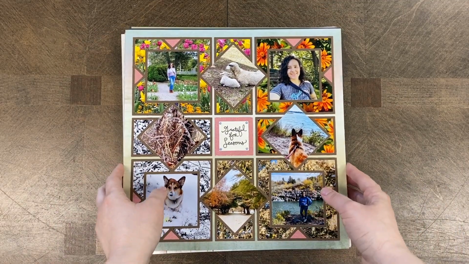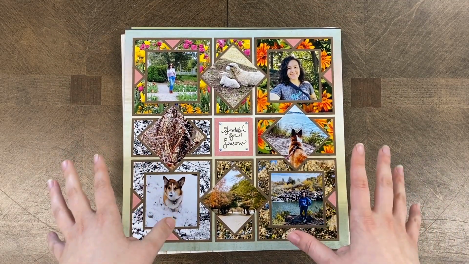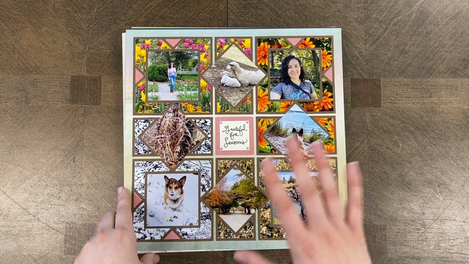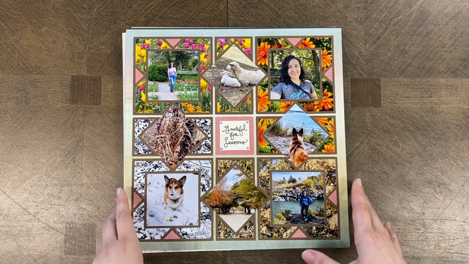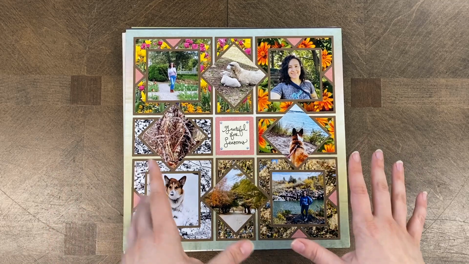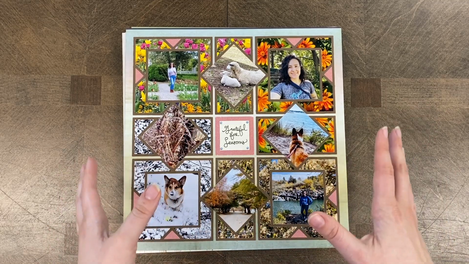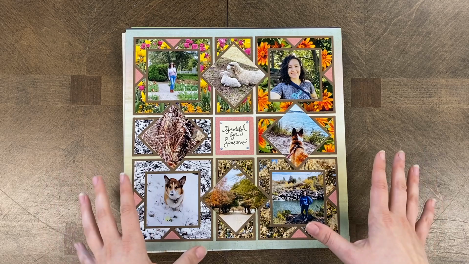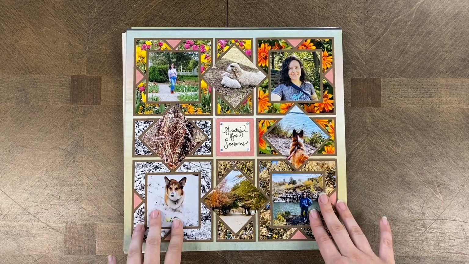And today I'm hoping to inspire all of you to, first of all, take these kind of photos because they make amazing scrapbook pages. Also, I'm hoping if you already are taking these photos that these will give you some ideas on how to add them to your scrapbook pages.